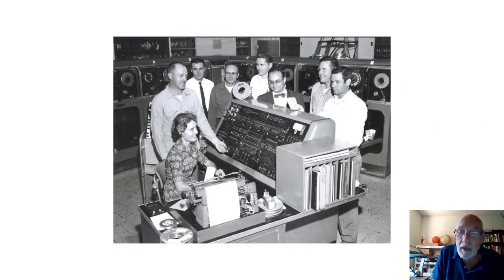Here's another early computer, and this big thing here is a big control panel with switches and sometimes LED readouts, but I can't really see the readouts so well in this picture. But in any case, the way we communicated with a computer was via control panels, and still do.